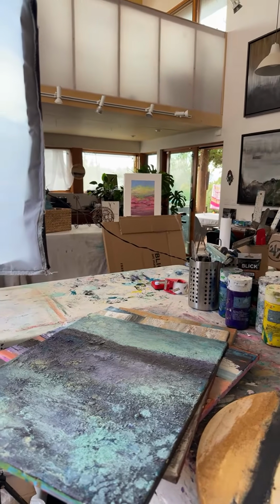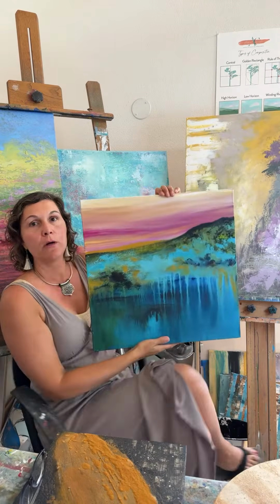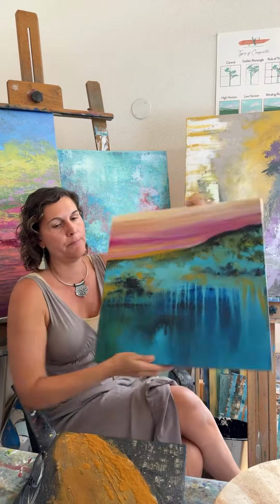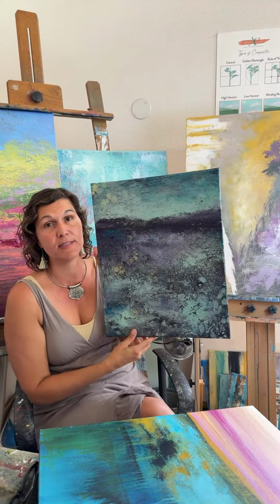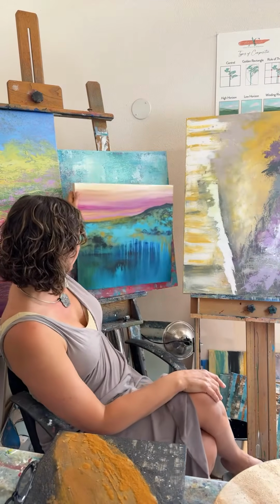Do I have to use a square canvas? No, you don't. Let me talk about that a little bit more. For the challenge, you don't have to use square, but this would also work landscape, so horizontal would work really well like that. It also works like this. I like to do a lot of landscapes vertically. So it's up to you. If you're the kind of person who would have a hard time adapting to a different format, then you might just do square, okay?